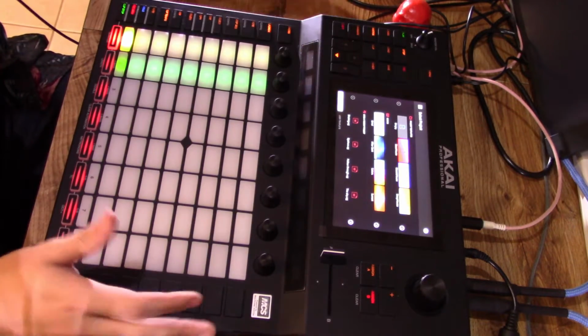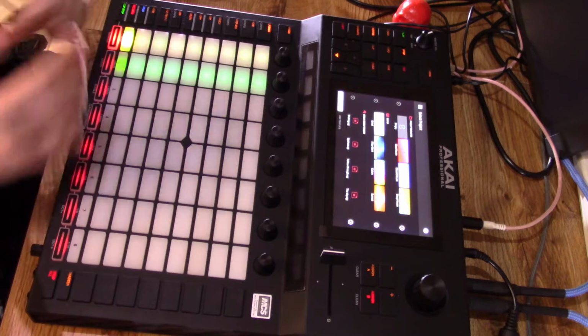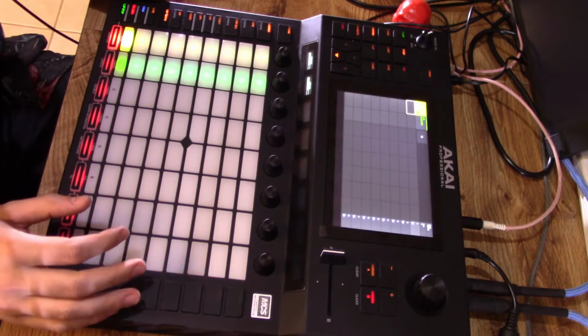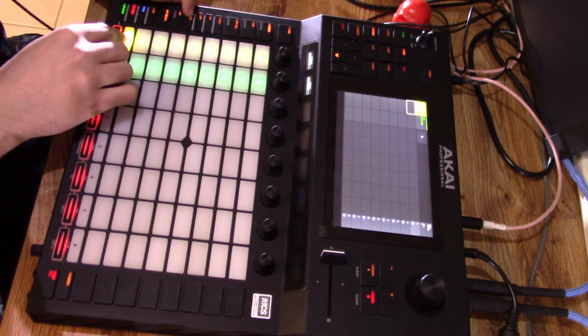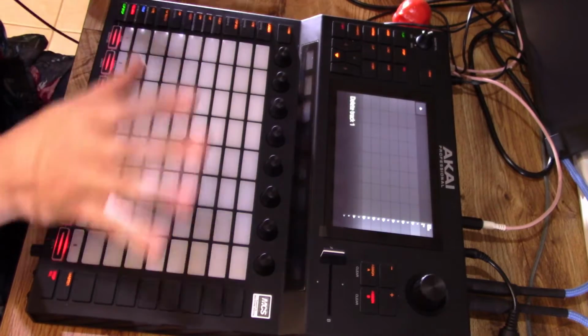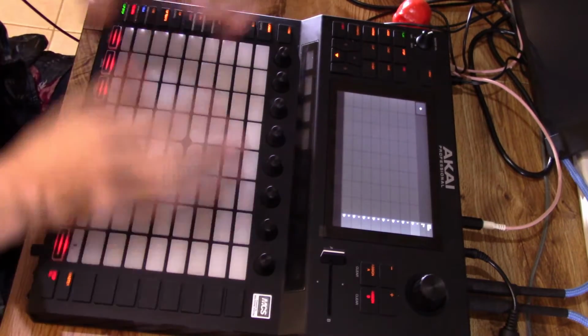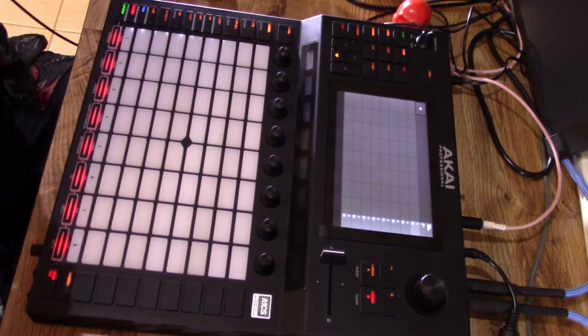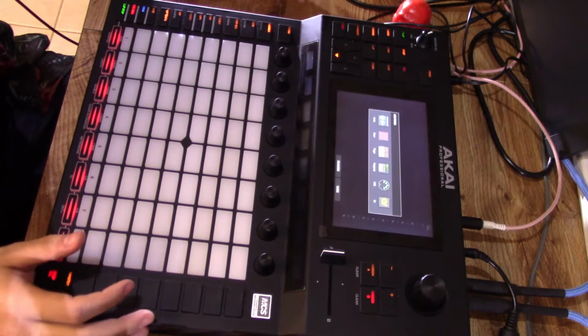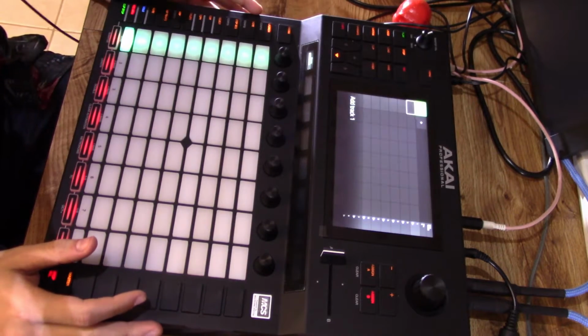I'm just going to go ahead and do an empty project. Takes a second to load. Boom, there we go. So what I'm going to do real quick is delete both of these. Get rid of those. Nice blank slate, literally nothing on it at all. Now I'm going to go ahead and select a drum.